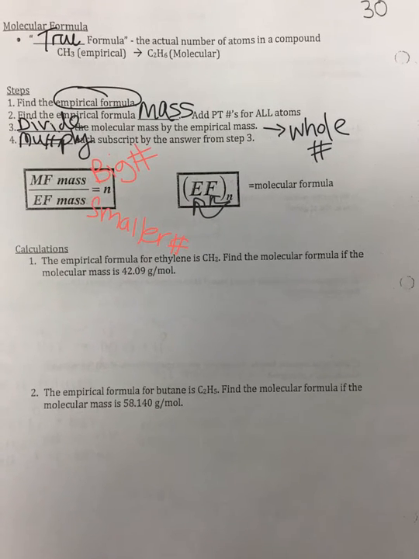All right, so let's try out this first one. We have the empirical formula for ethylene is CH2. Find the molecular formula if the molecular mass is 42.09 grams per mole. So the first thing that we start off with is we have an empirical formula, right? What's your second step? Right, we need to find the empirical formula mass.